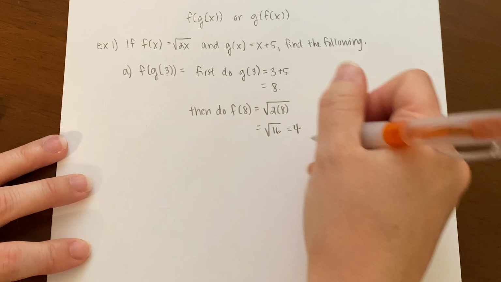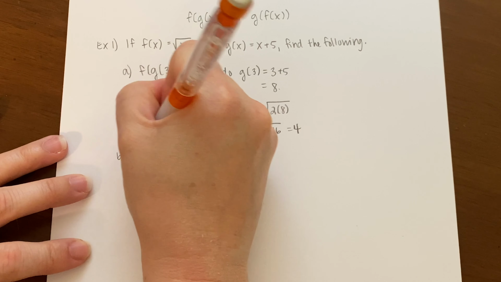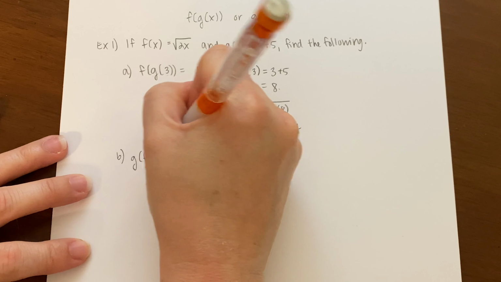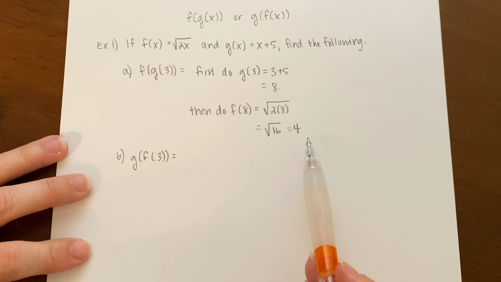So let's see what happens if we go the other way. What if we do g of f of 3? So I'm still using 3, but this time I'm going to put it in the f function first, then I'm going to put it in the g function. And I want you to be thinking about, just guess, do you think this is going to have the same answer as before, or do you think it might have a different answer?